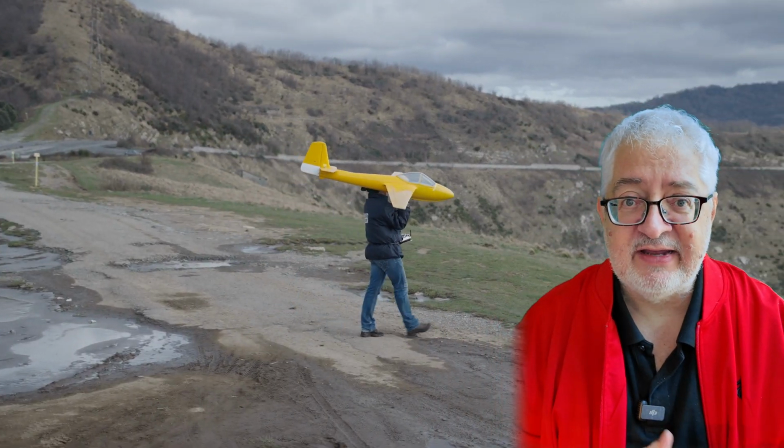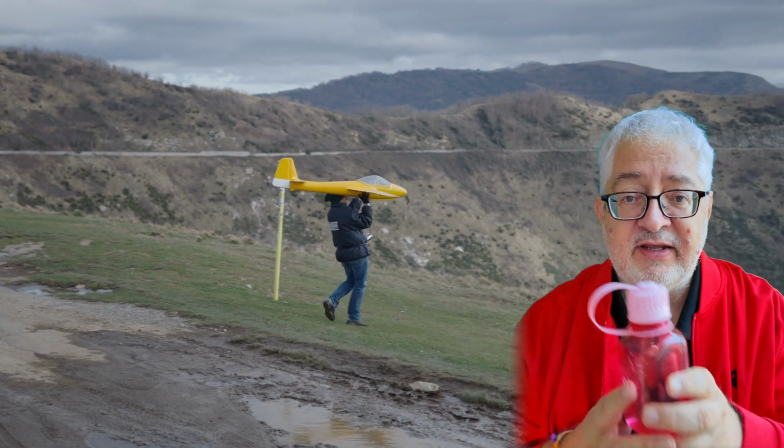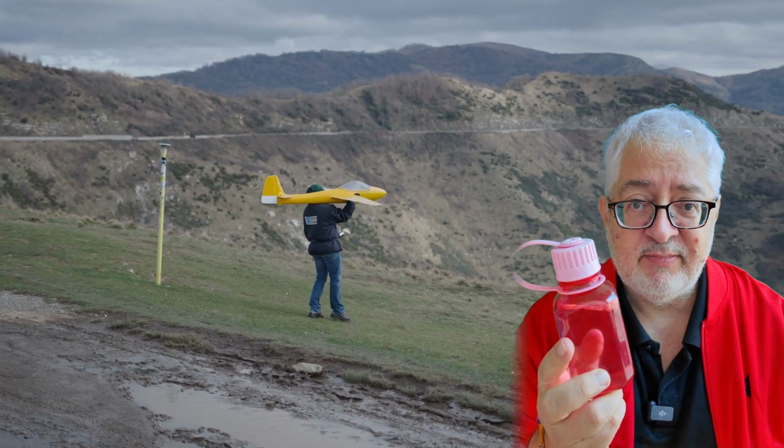If it couldn't fly and if it didn't even look like an airplane at all, let's say, this bottle here, this is not a good model airplane because it doesn't have anything in common with an airplane except perhaps it's made of plastic. But this would not be a good model.